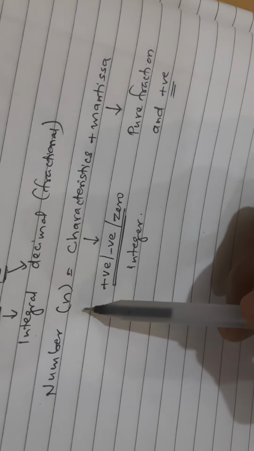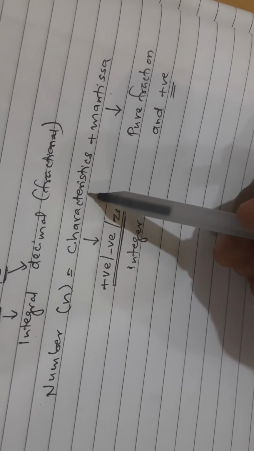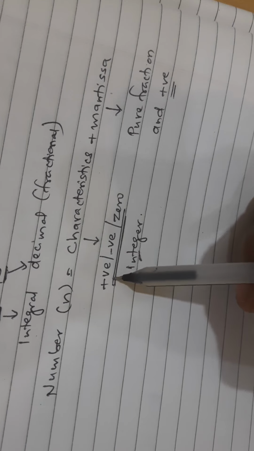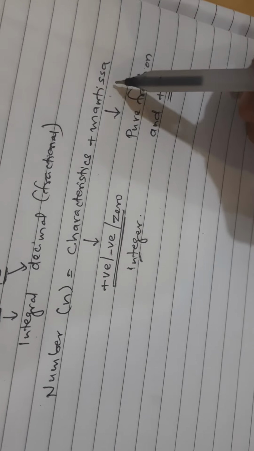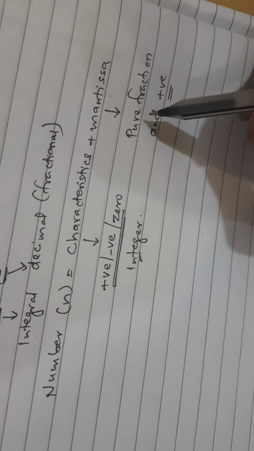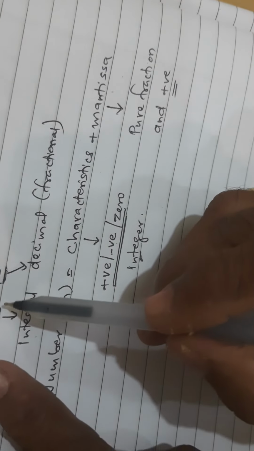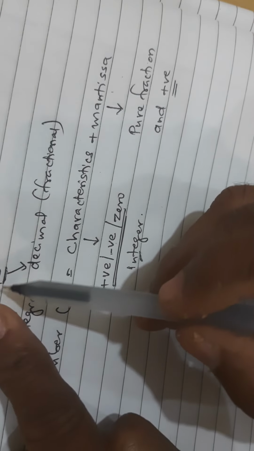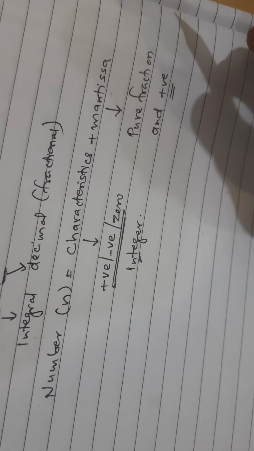Again, the number consists of the characteristic and the mantissa. The characteristic is nothing but an integer, which may be positive, negative, or 0, and the mantissa is purely a fraction. For example, in 34.95, 0.95 is the pure fraction, and it is always positive.